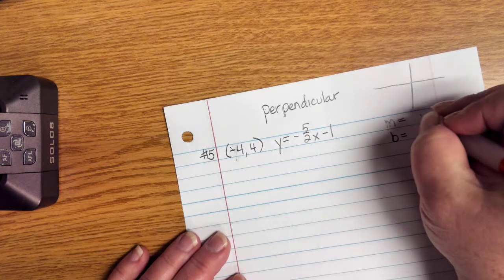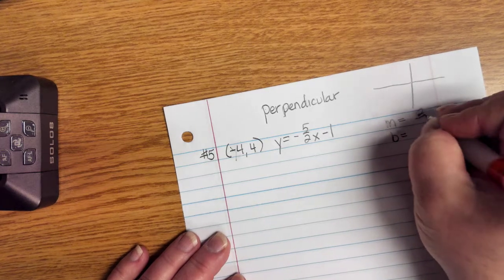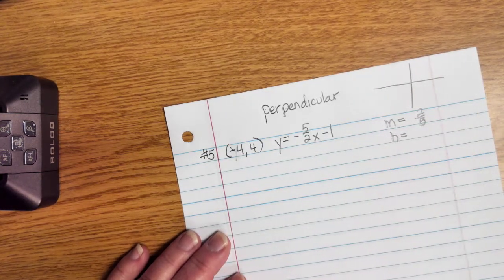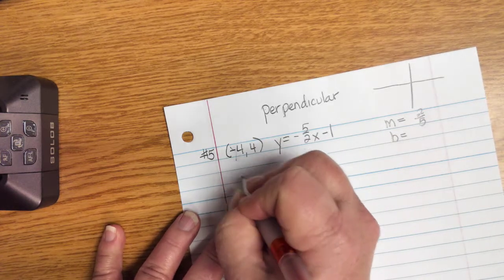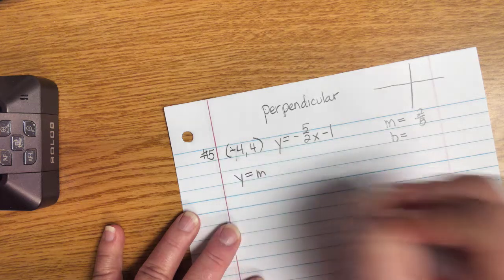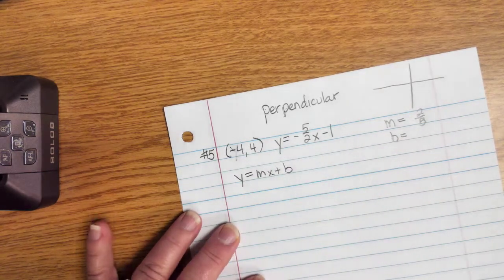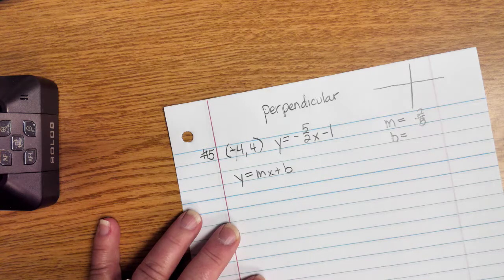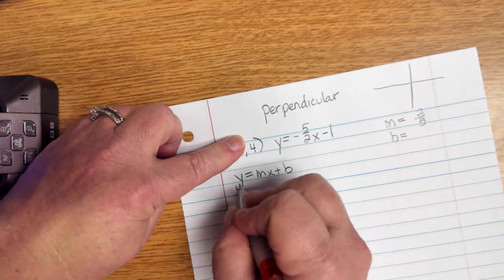So, now what's my new slope? 2/5, and it's positive, right? So the first thing we're going to do is come down here, and we are going to do y equals mx plus b. We need to find our new b. So I've got y is 4.